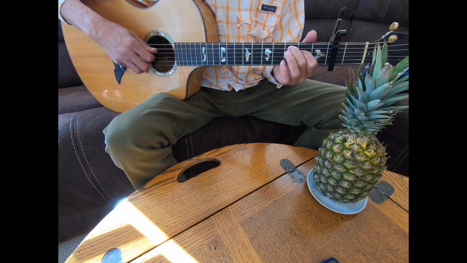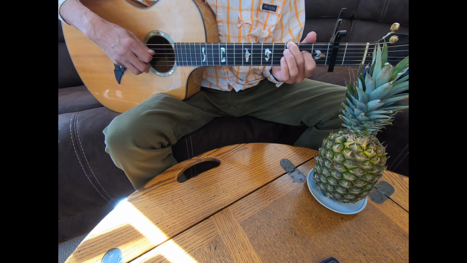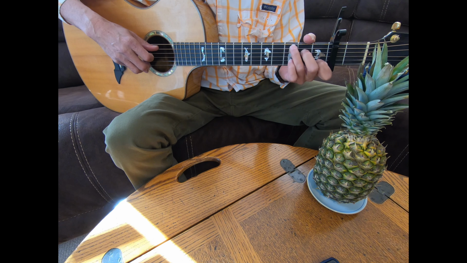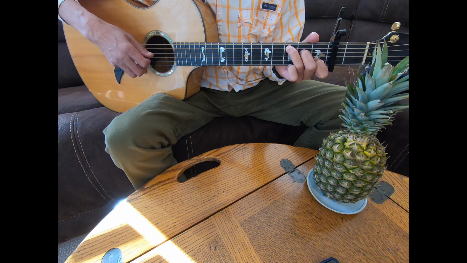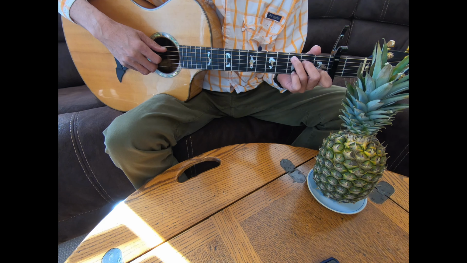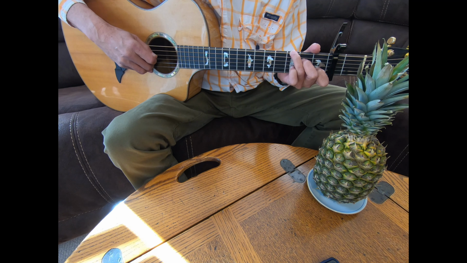So it's an octave higher. Throughout the song, I try to play an alternating bass to keep the timing. For the C chord, I'll play the C and the G note.